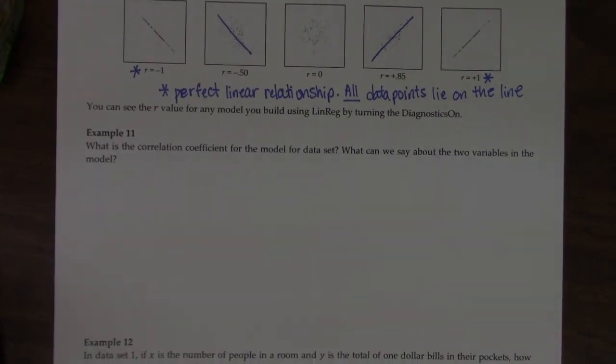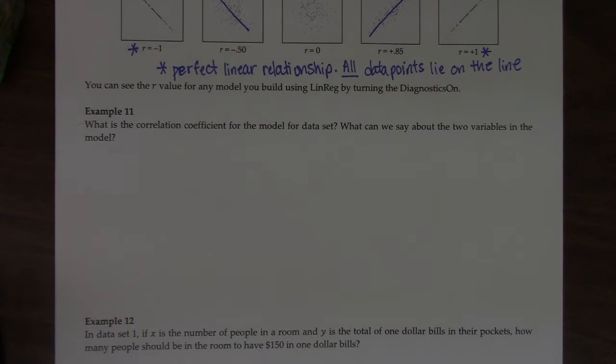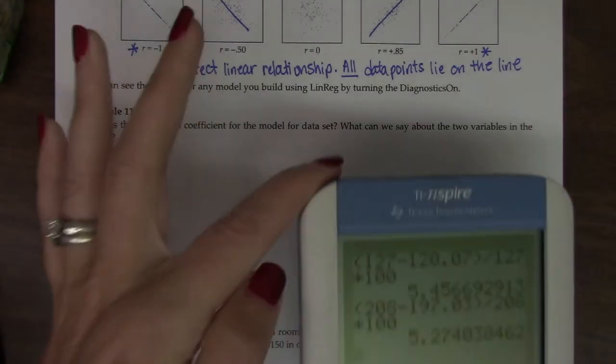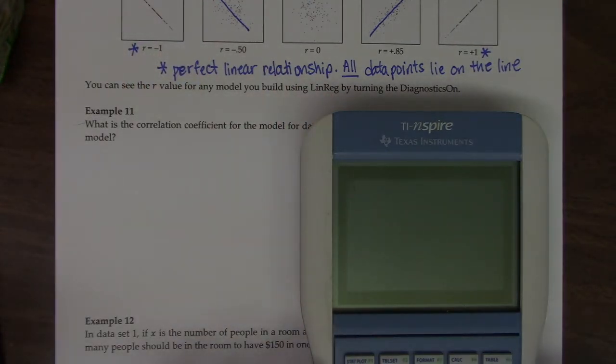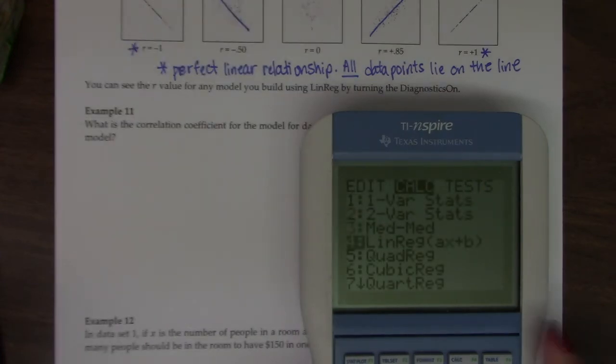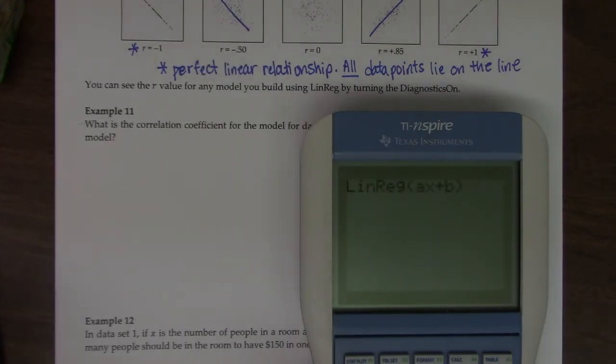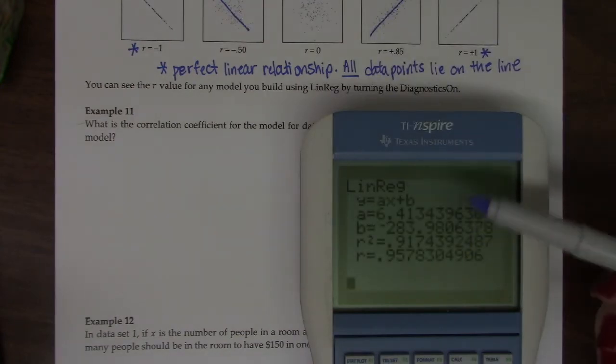So what is the correlation coefficient for the model of our data set that we did? And what can we say about the two variables in this model? So if we go back on our calculator, I'm going to clear this out, and we go back to Stat, Calculate, and we go down to Linear Regression. And once again, I'm going to use L1, L2. I don't need to send it to Y1. I've already sent it to Y1. I just want to see the model again. So this should come out.